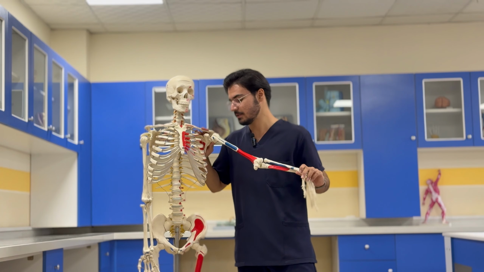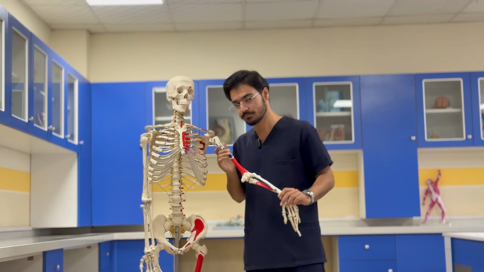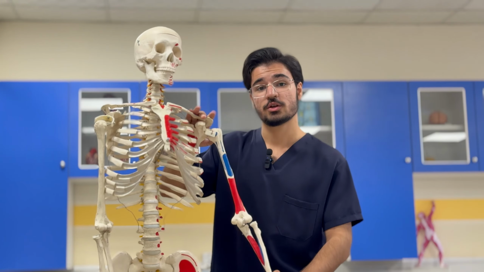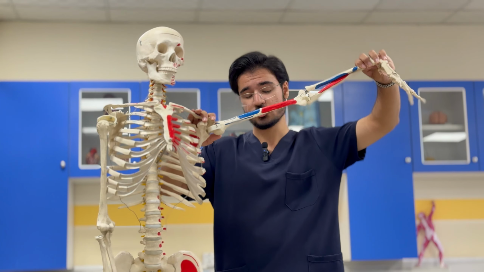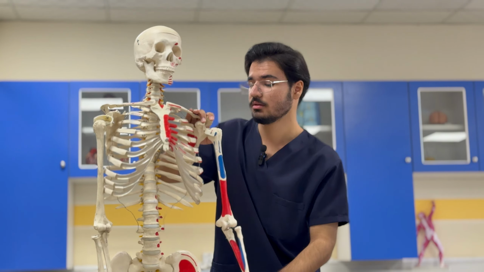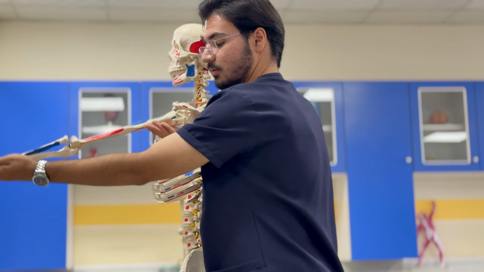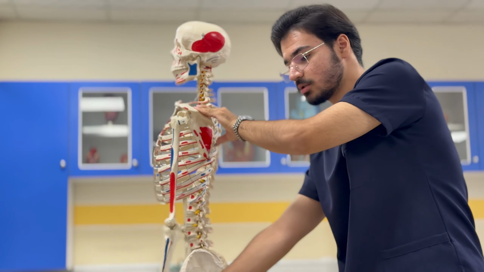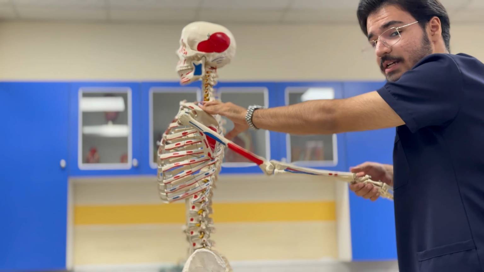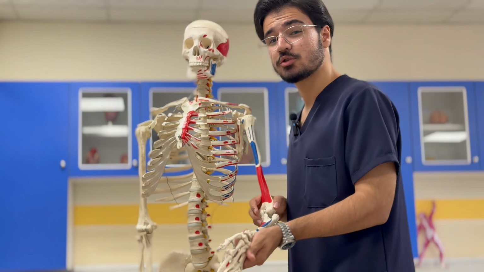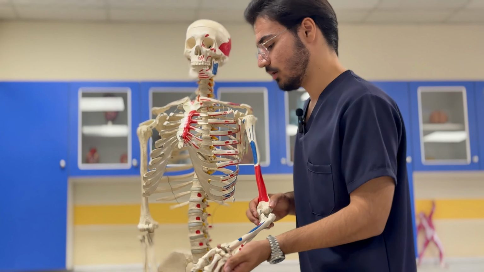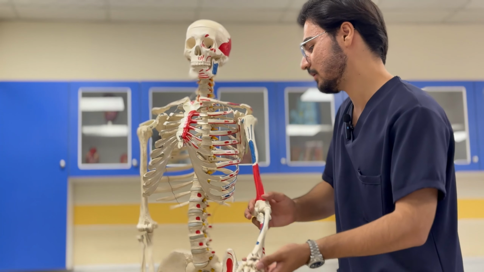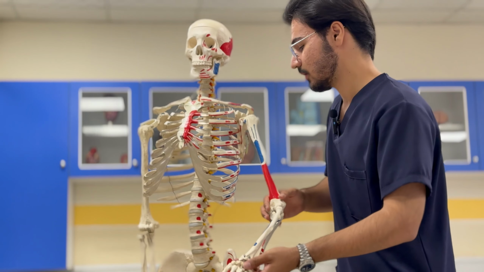Now we will speak about the shoulder. In the shoulder, we have shoulder abduction, shoulder adduction, shoulder flexion, shoulder extension, and shoulder hyperextension. Also in the shoulder, we have rotation. You can see the rotation in this joint.